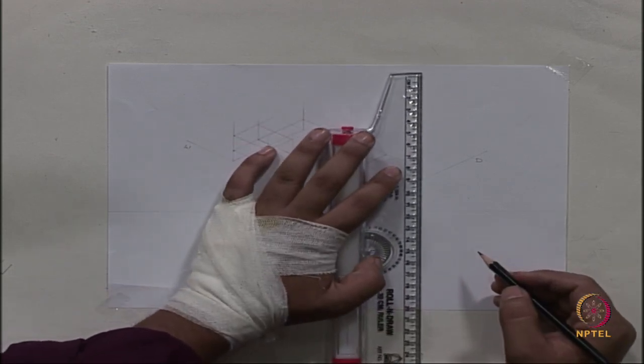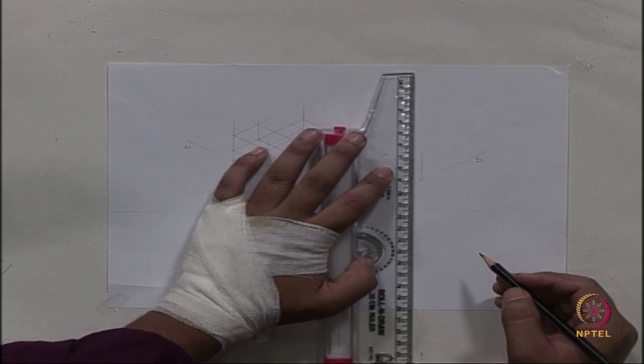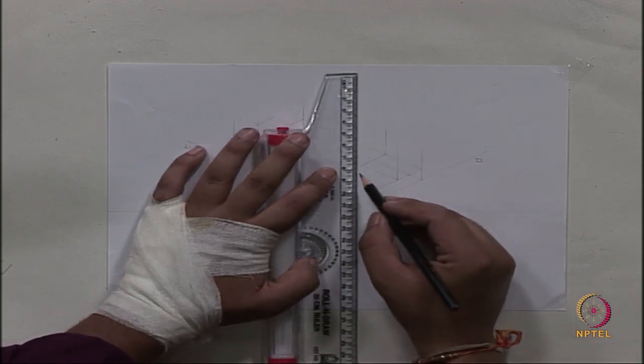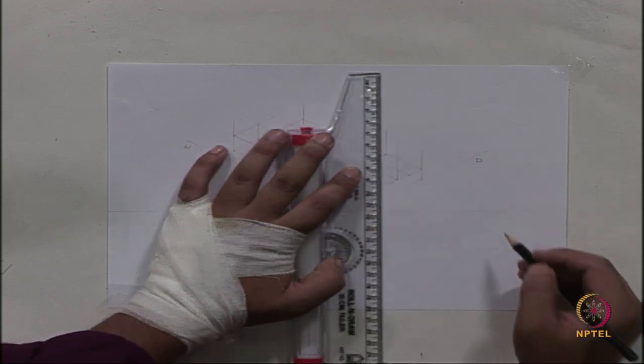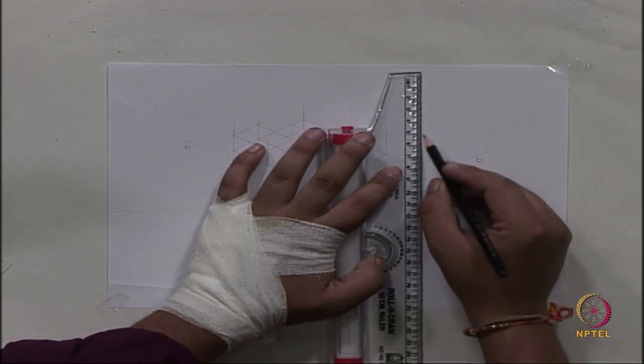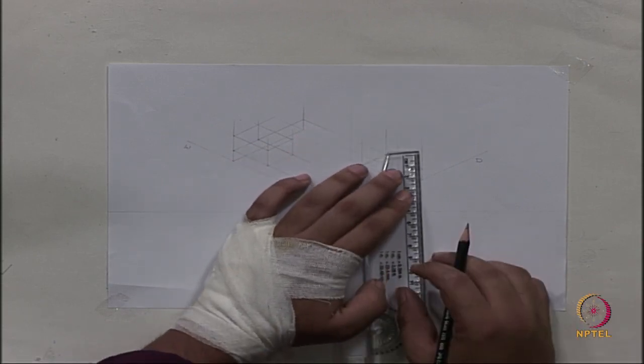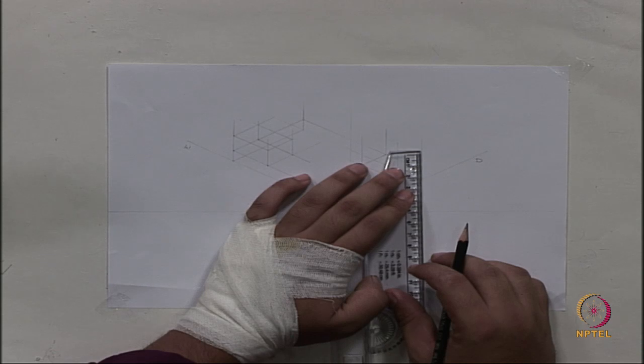Now to get the complete cuboid, I will extend these points and mark 13 mm, which is the thickness or the height of this cuboid.